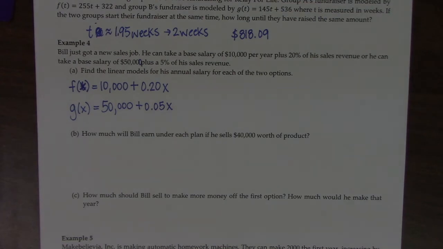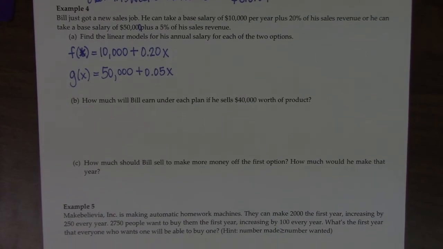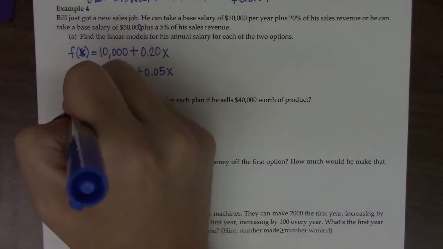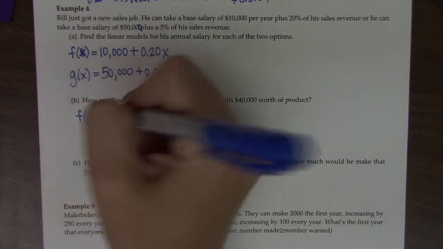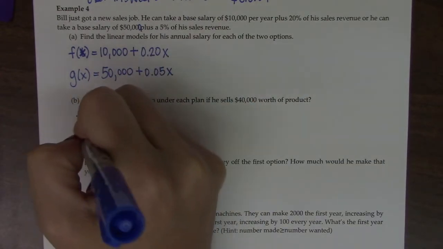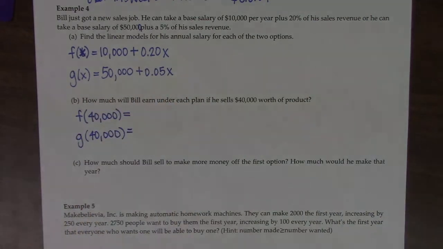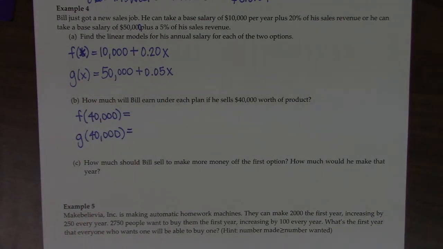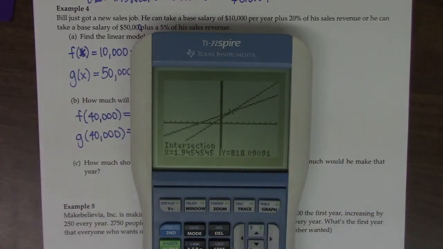How much will Bill earn under each plan if he sells $40,000 worth of product? So what we want to know is, what is f of 40,000 and what is g of 40,000? There's a neat thing you can do on the calculator with a problem like this, when you have two different functions and you want to get a value and it's the same x value in both functions.